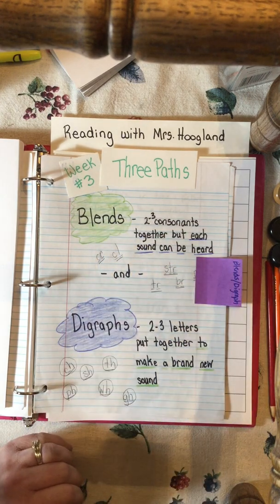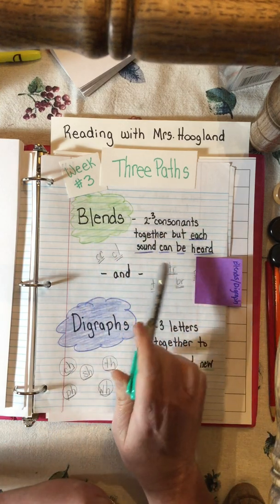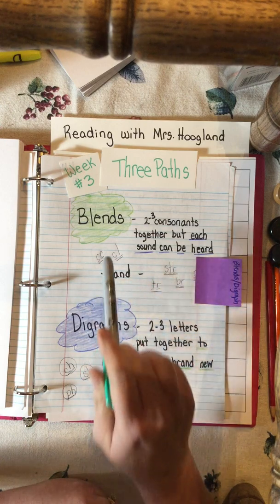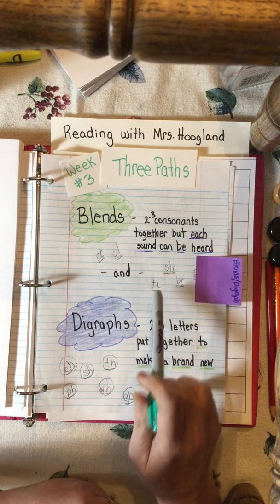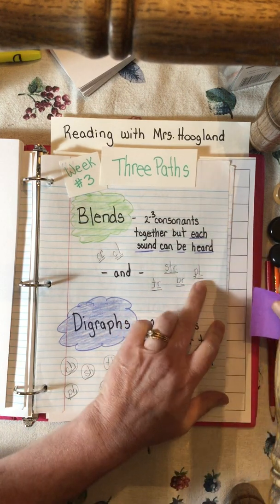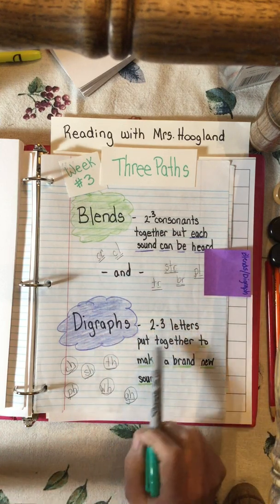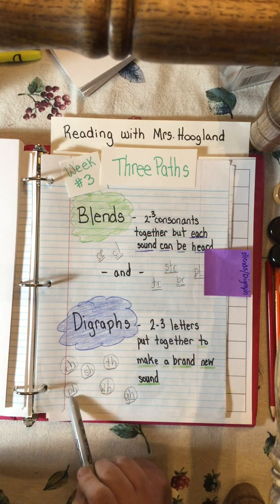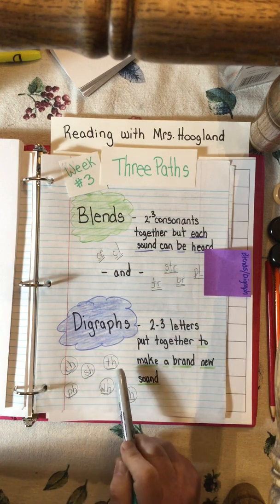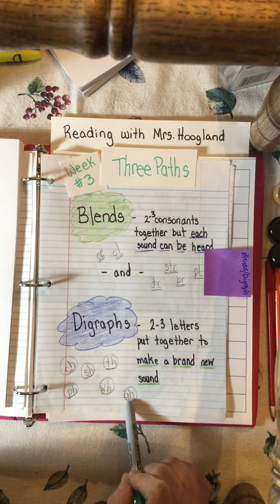We are going to do week number 3, 3 paths. And what this story is going to have in it is blends and digraphs. Remember, a blend is when you have 2 to 3 consonants together, but each sound can be heard. Examples would be cr, cur, kull, stir, tur, brr, pull. If we look down at digraphs, that's when you put 2 to 3 letters together to make a brand new sound. We have ch, f, sh, th, or th, woo, or h, and f.